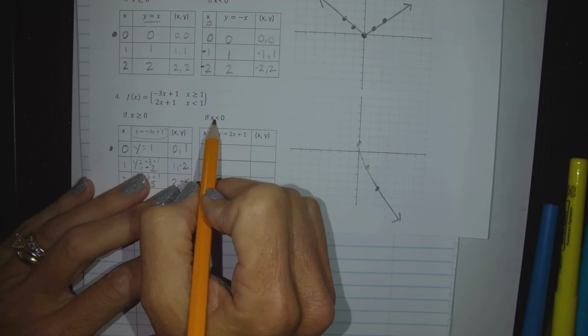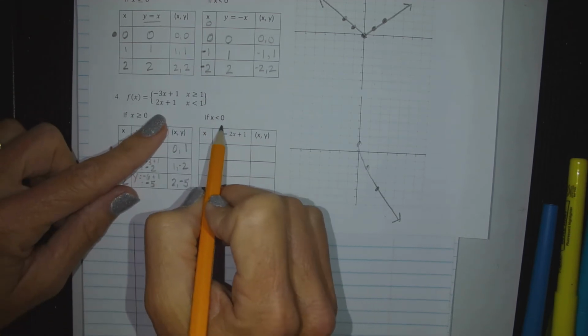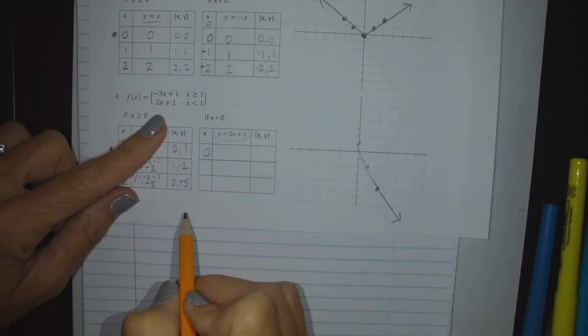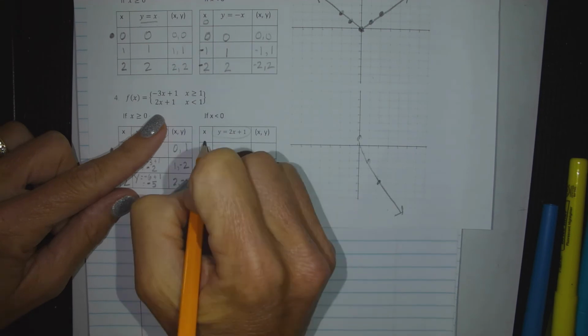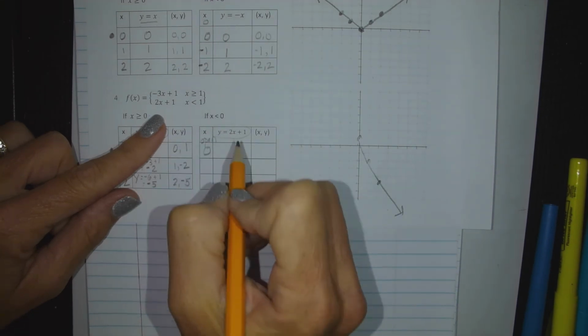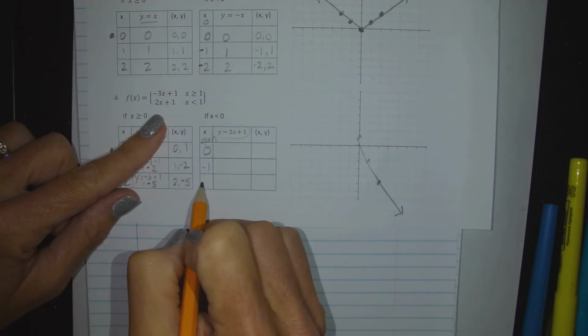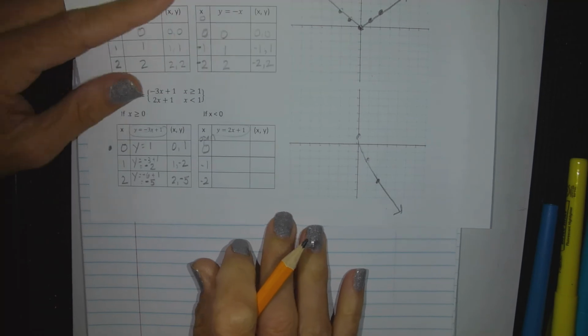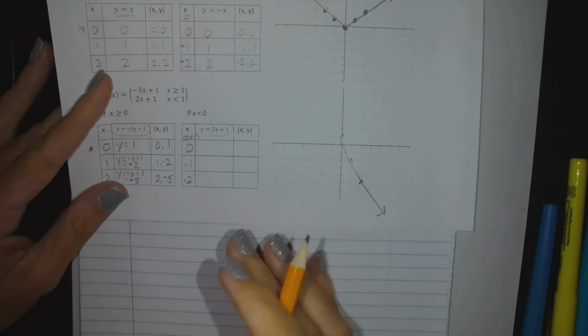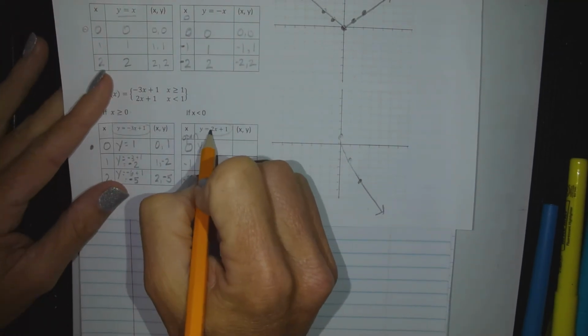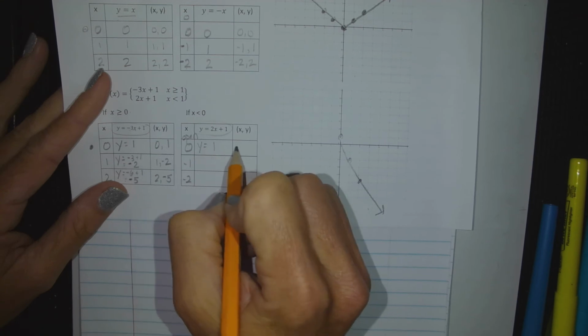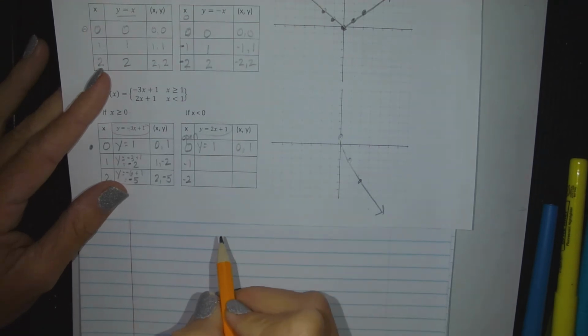If x is less than 0, here's our equation. So less than 0, we'll use 0, but it will be open. Less than 0, -1, -2. All right, so let's do the math. Y equals 2 times 0 is 0 plus 1. So we have 0, 1.